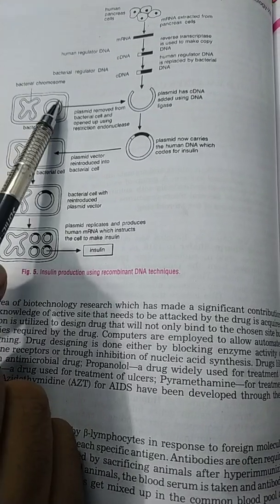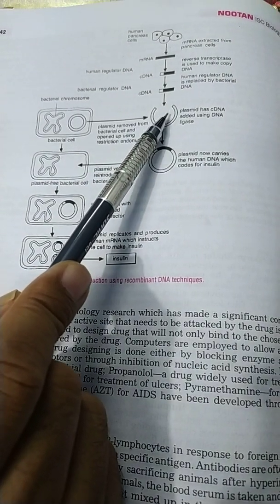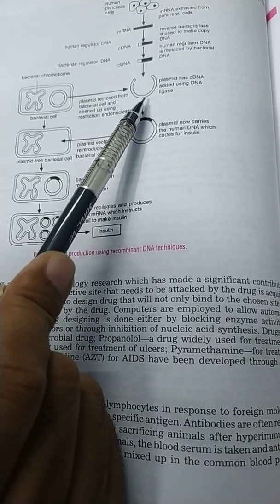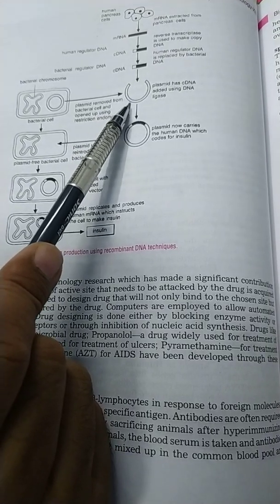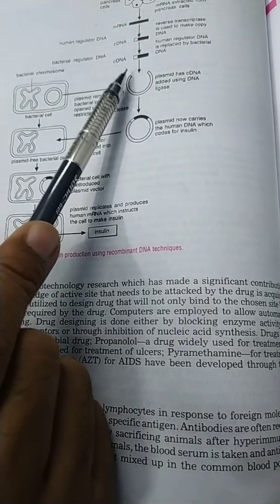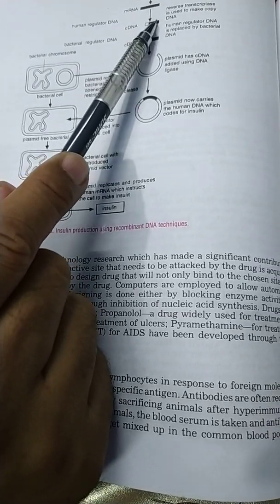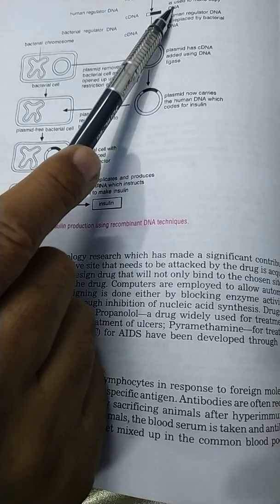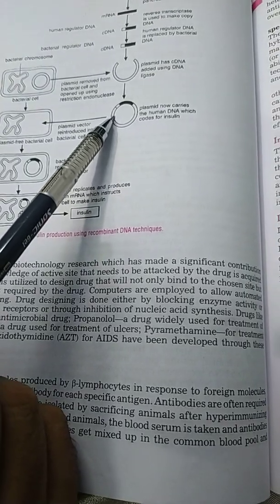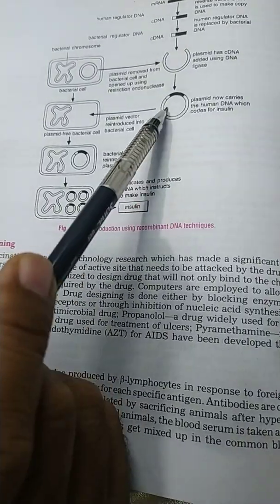From this bacterial chromosome, this is the plasmid. The plasmid was removed, and we used the restriction endonuclease enzyme, which opened up the bacterial cell, and this plasmid was removed. Now in this plasmid we added the insulin gene which we had isolated from the pancreatic cells, and so this became a new kind of recombinant plasmid with the insulin gene attached to it.